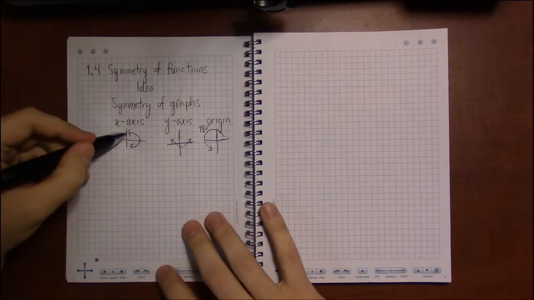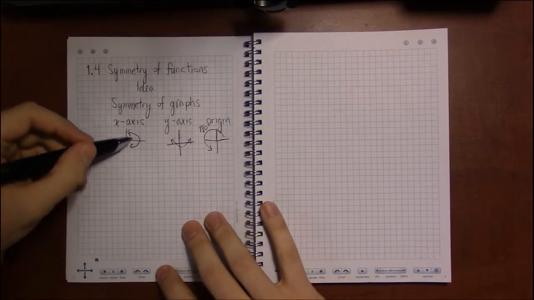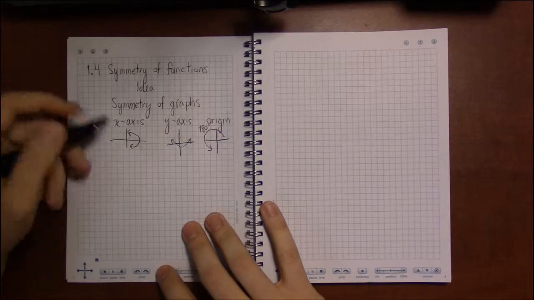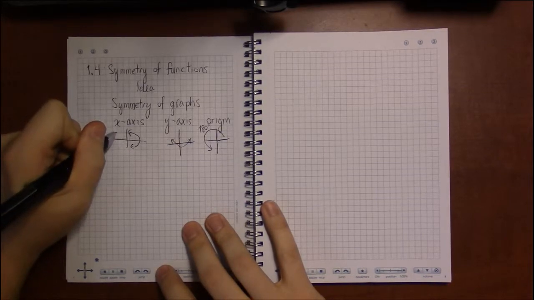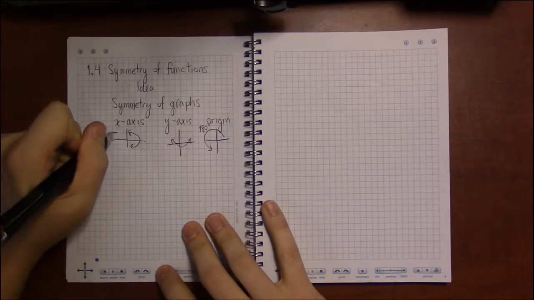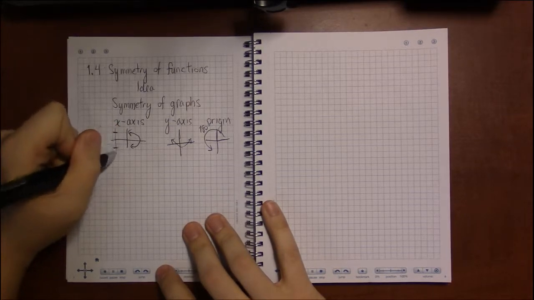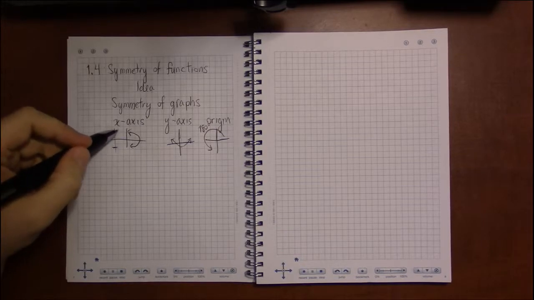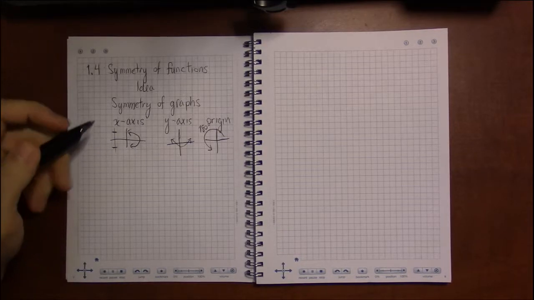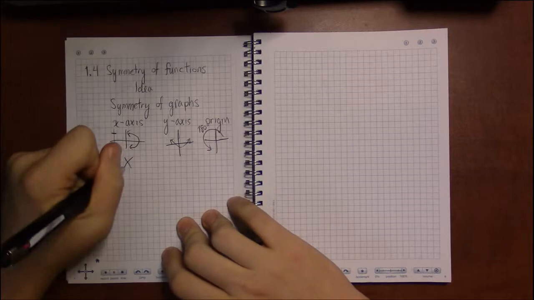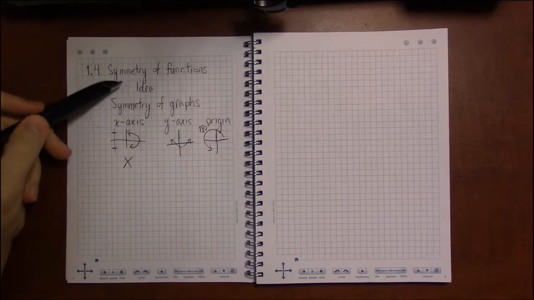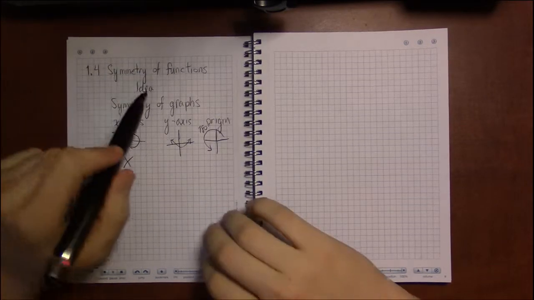Now, to be a function, it can't have x-axis symmetry, because then it would fail the vertical line test, because whenever you have a part of the graph on top, you'd have to have on bottom, and that would immediately fail the vertical line test. So there is no analog of x-axis symmetry in symmetry of functions.